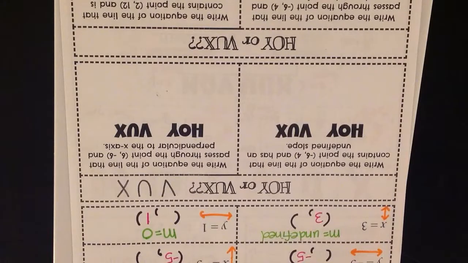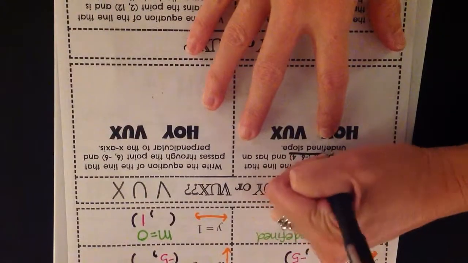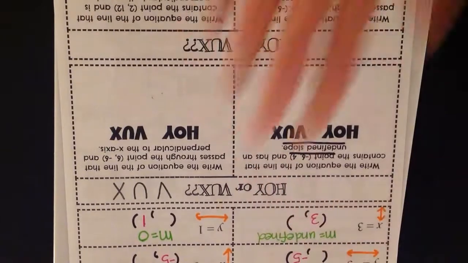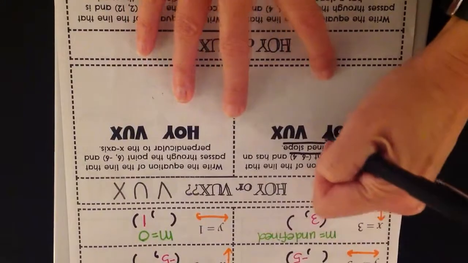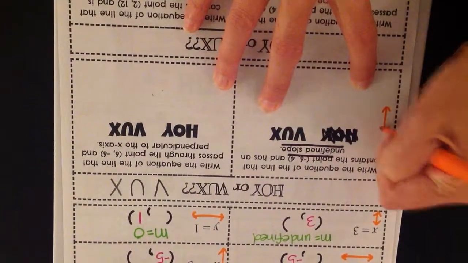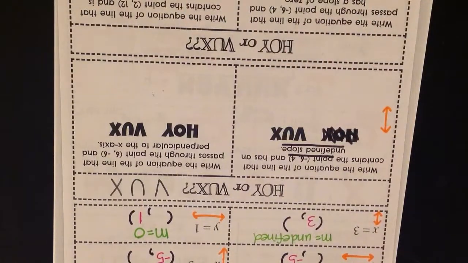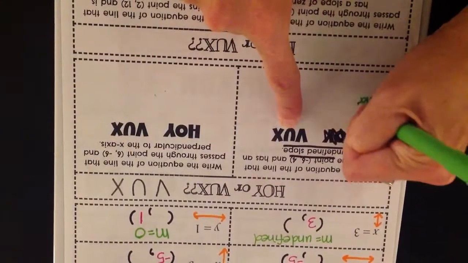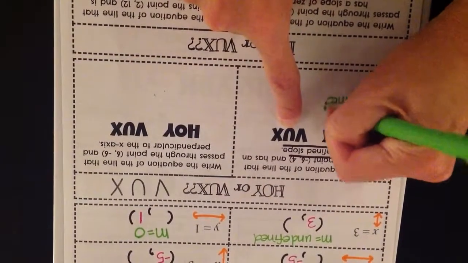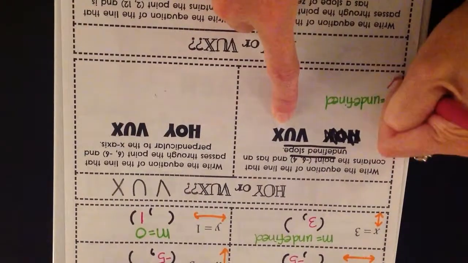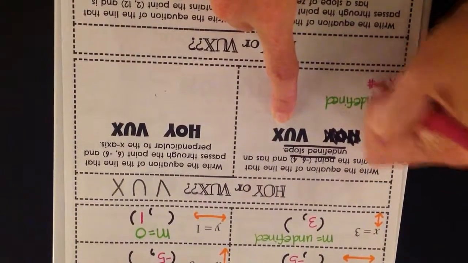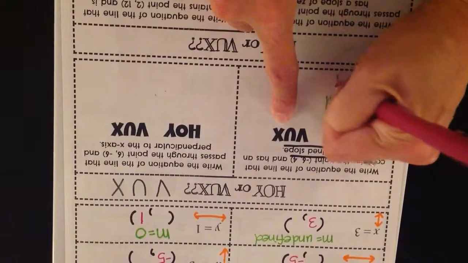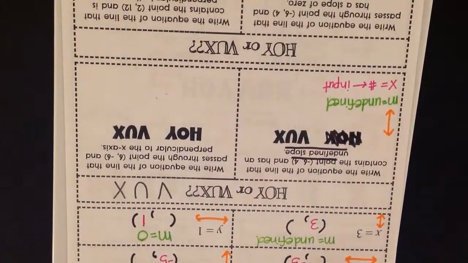So let's see what information they've given us. They've told us that we have an ordered pair and we have an undefined slope. So undefined, U, that means we have a VUX equation. So I'm going to mark out HOI. Now I know that my graph line is vertical. It's going straight up and down. I know that my slope is undefined because of this little memory jogger. It's helping me out. And now I know that my equation has got to be x equals a number, and that number has to be an input value because input is another word for x.